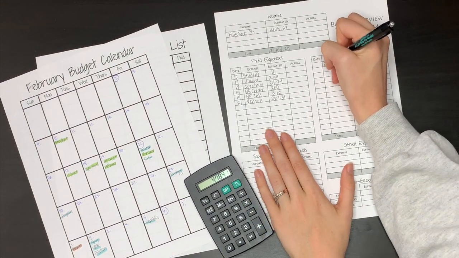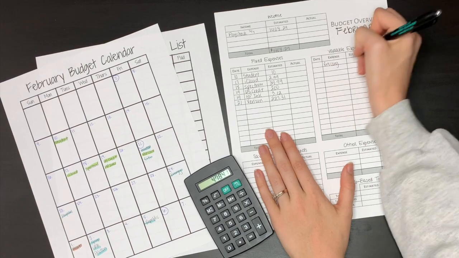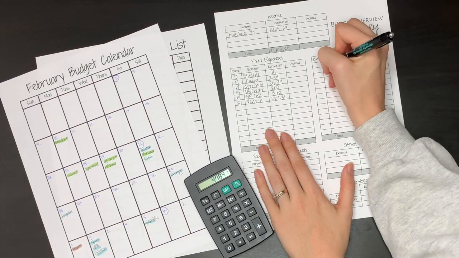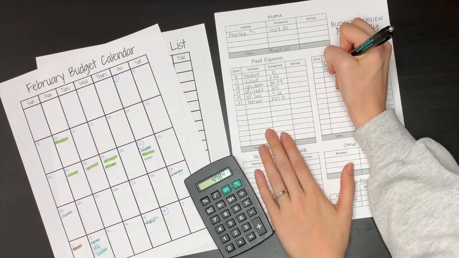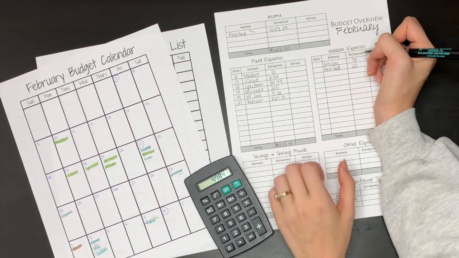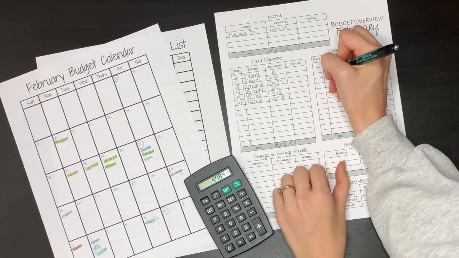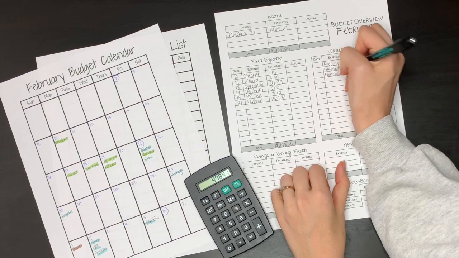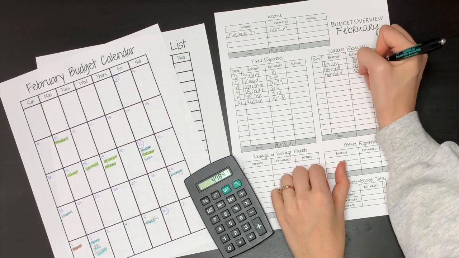Okay, so then our variable expenses are our cash envelopes. We have groceries, $75, eating out or fast food is $20, household items is $30.